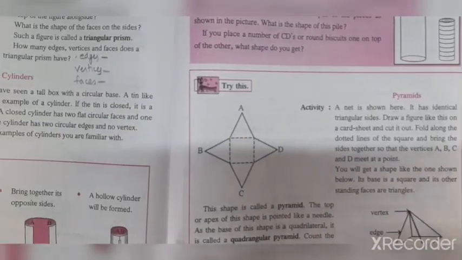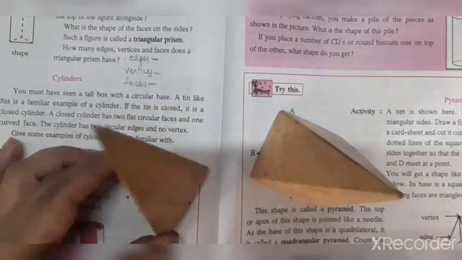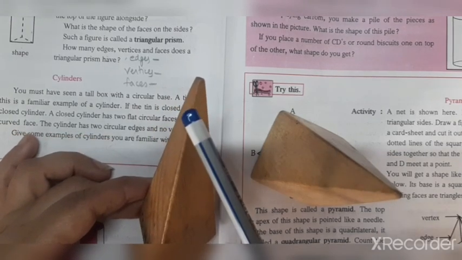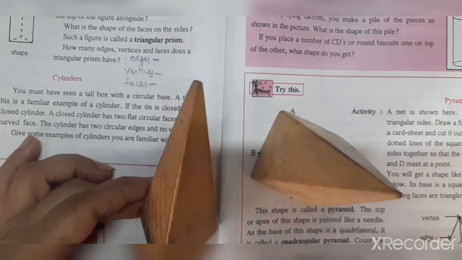As I showed you the pyramids, see here, these are pyramids. And how do you recognize? The pyramids are always pointed towards the top. The top or the apex is a pointed or a needle shape. You can see the apex or the top is a pointed needle, like here it is.